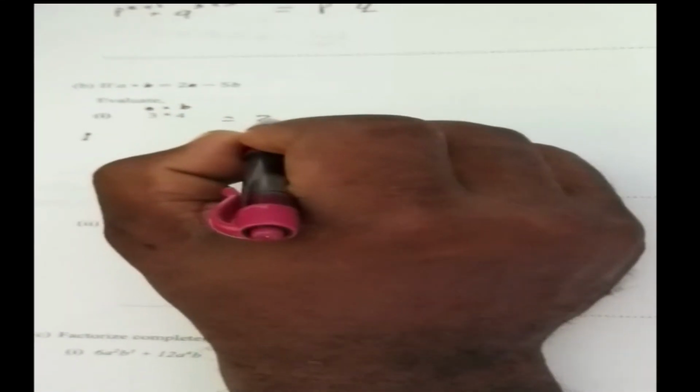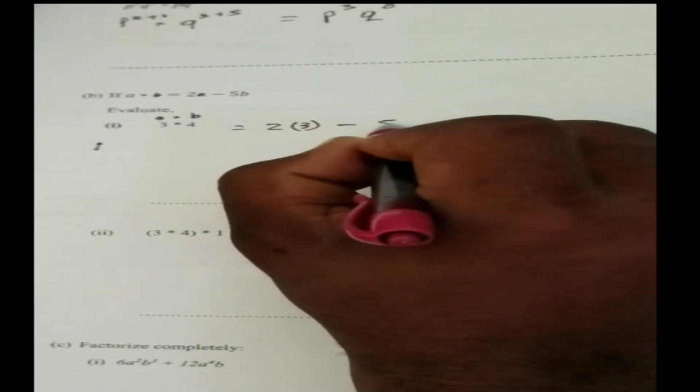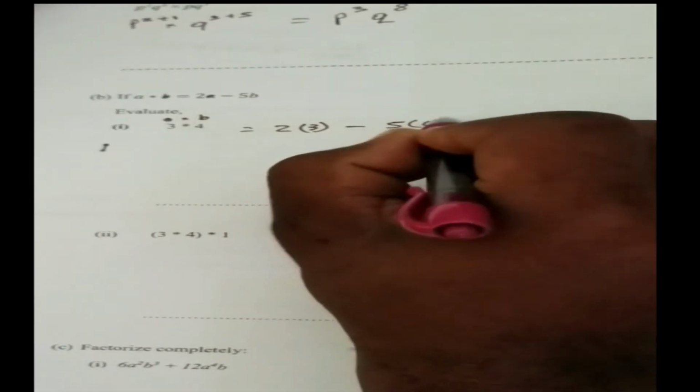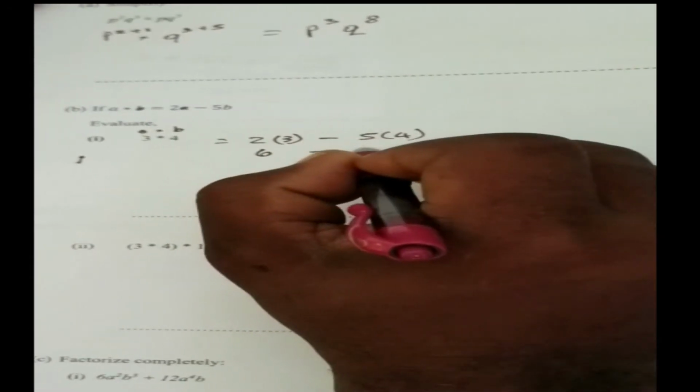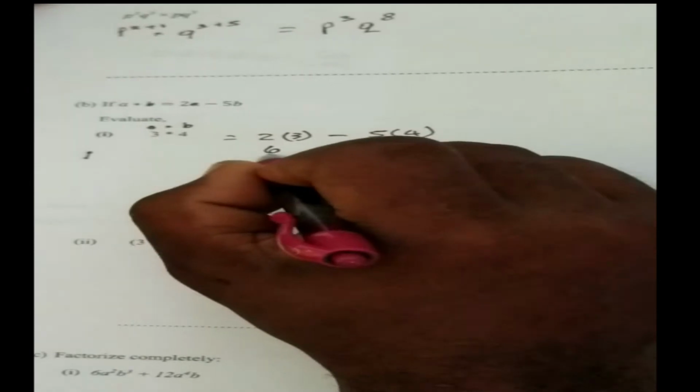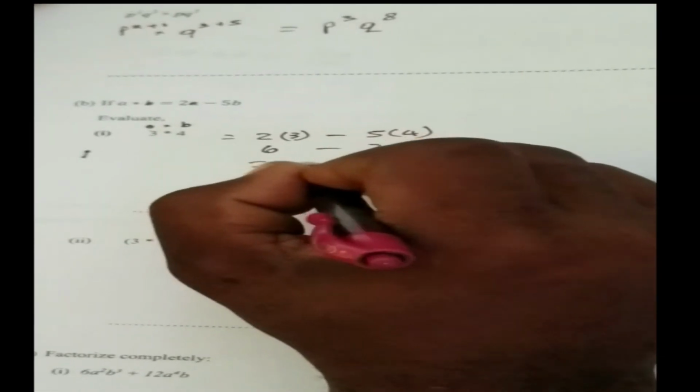So we say 2 times our a, which is 3, minus 5 times our b, which is 4. 2 times 3 gives us 6, and 5 times 4 gives us 20. So 6 minus 20 gives us negative 14. And that is finished. 1 mark.